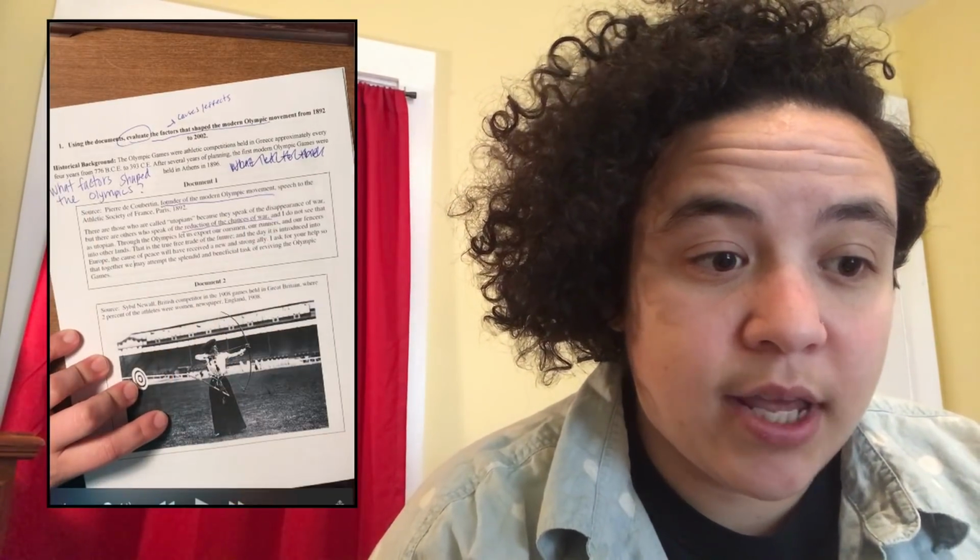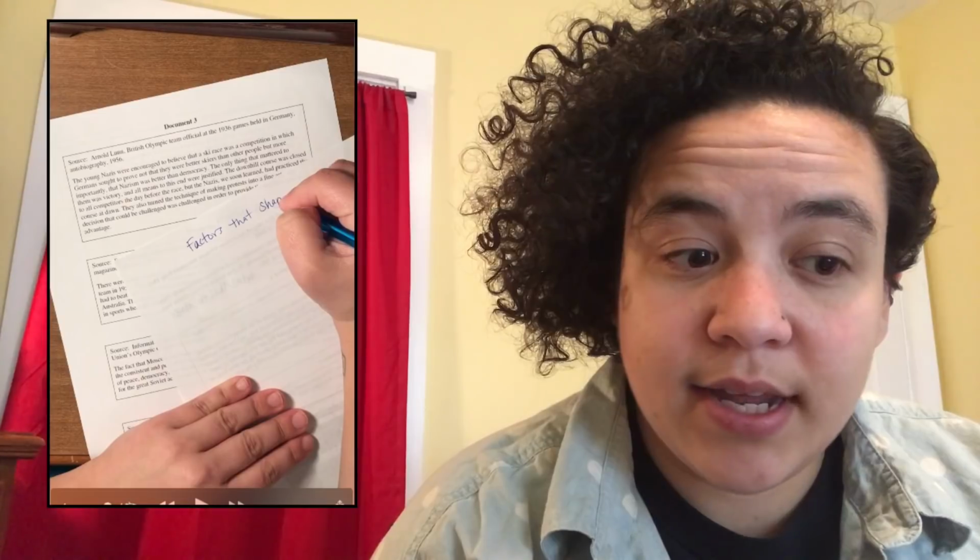What does this document say about the modern Olympic movement? What is the factor in here that is shaping the way that the Olympics are today? Okay, and I'm just going to keep track of that. I'll speed through so you can see what that looks like. As I'm looking at the document, I'm also going to keep track. Document 1, and I'm just going to see how that document answers the question.